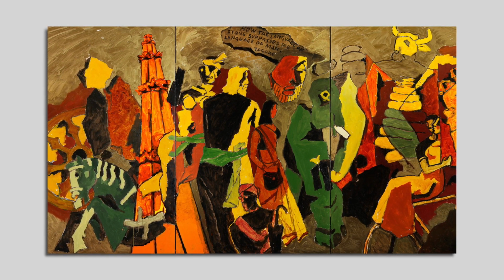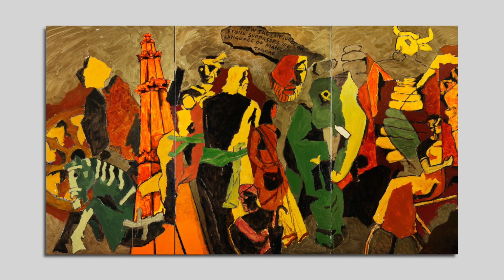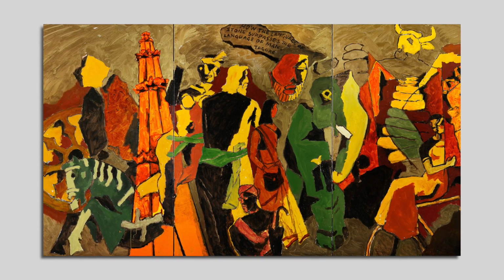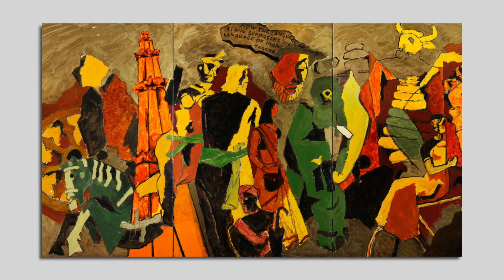Quick question. Who do you think is this bearded man in the center of the painting? Maqbool Fida Hussain himself or Rabindranath Tagore?